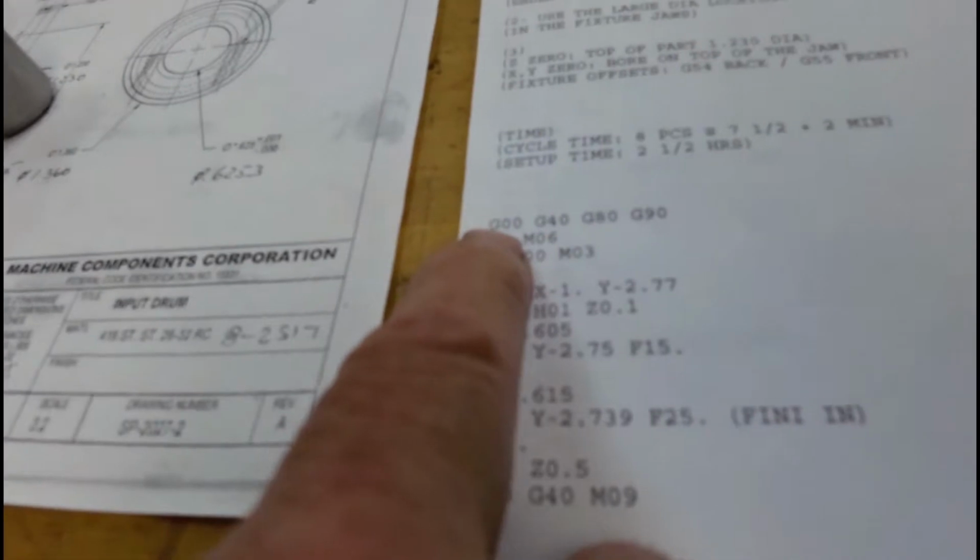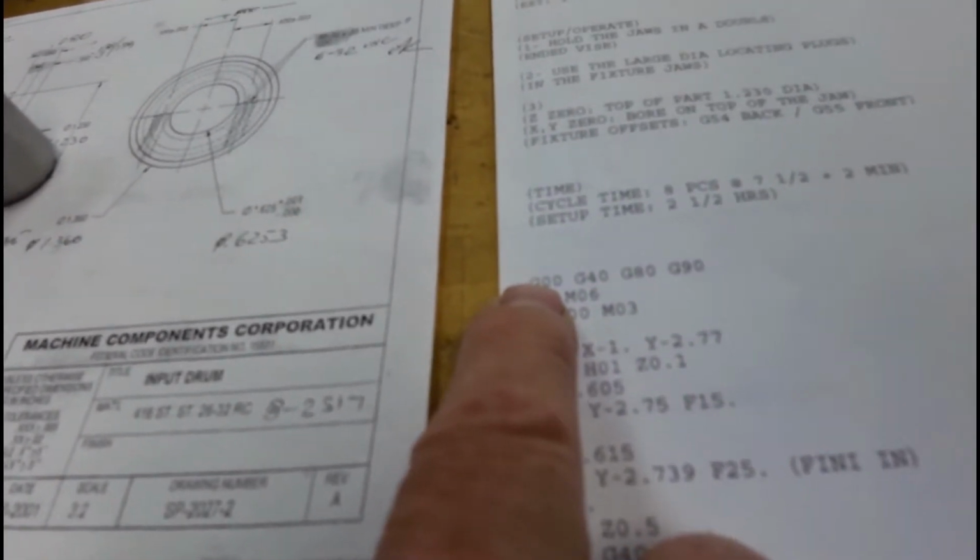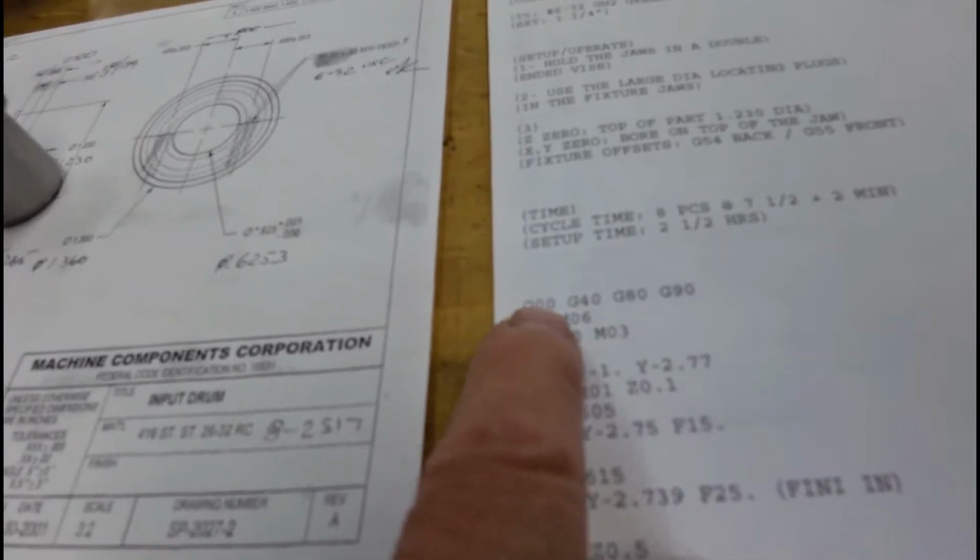We like to show G00, G40, G80, G90. There could be more G codes up there. And in G codes, you can pretty much put as many G codes on the same line as possible. But remember this, you can only put one M code per line. Only one M code. The G codes above: G00 is a rapid, telling the machine to go as fast as it can.